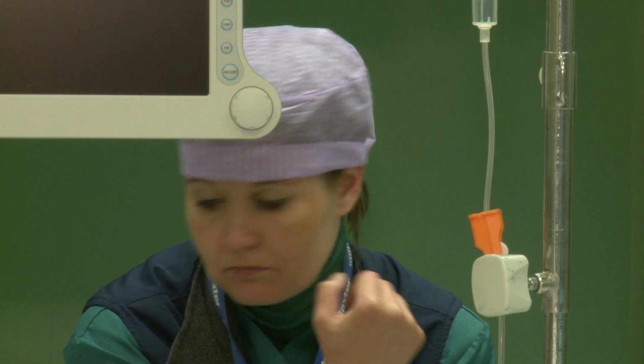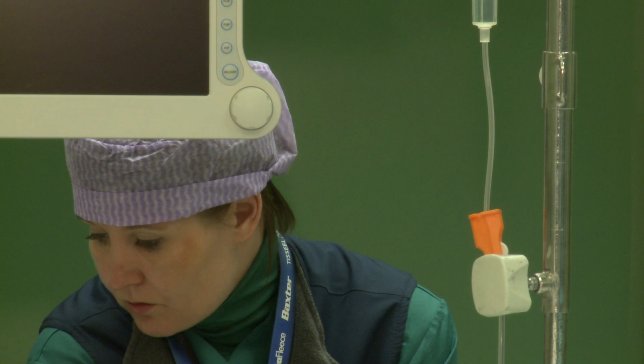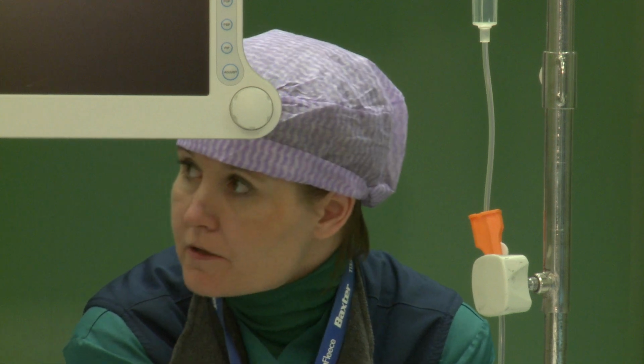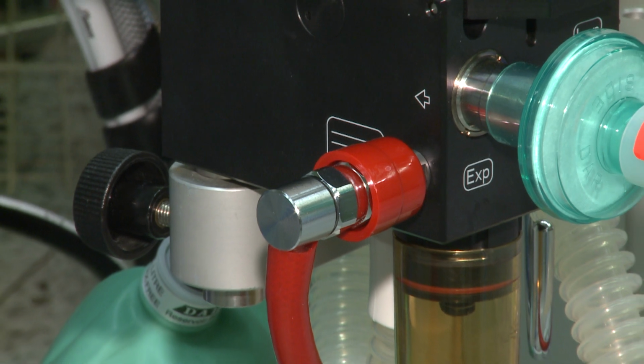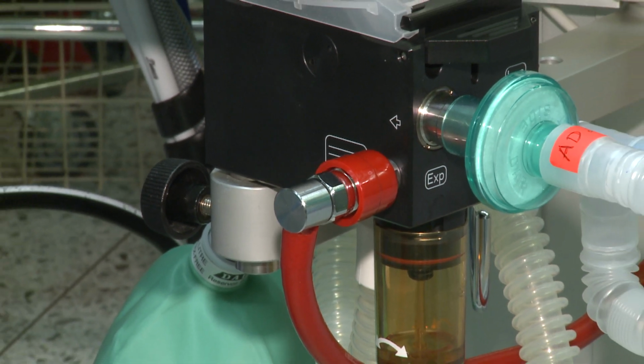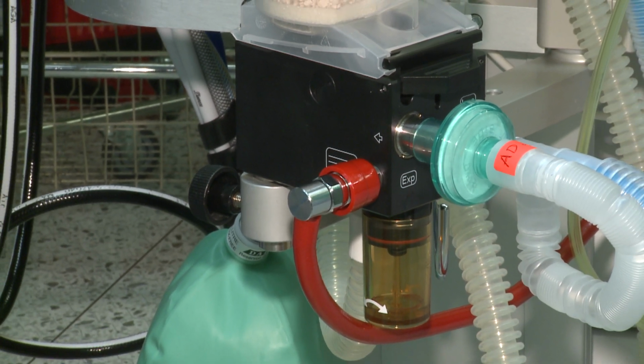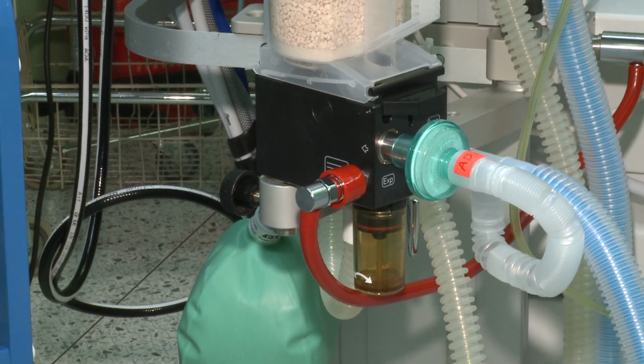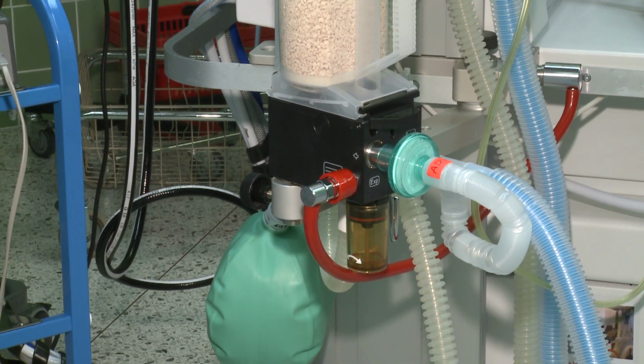If the anesthesia is insufficient for the planned surgical procedure, the options are further spinal anesthesia or general anesthesia. In this case, the spinal anesthesia is sufficient, and preparations for surgery can be continued.